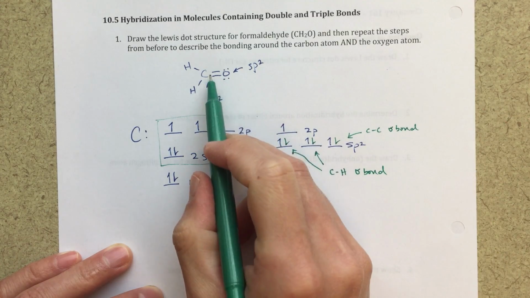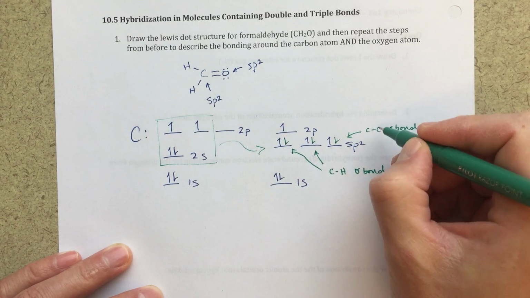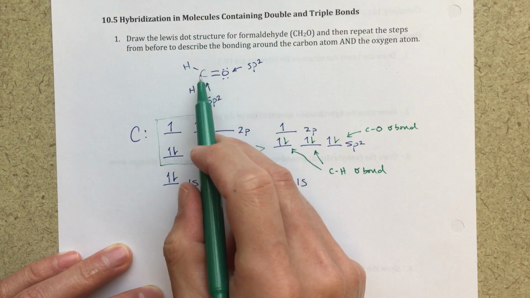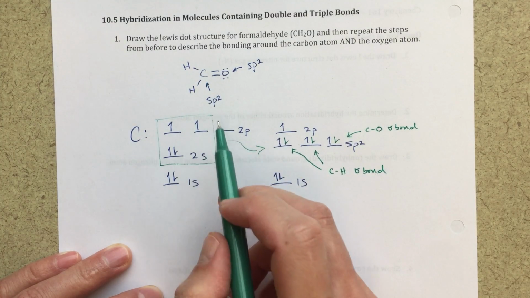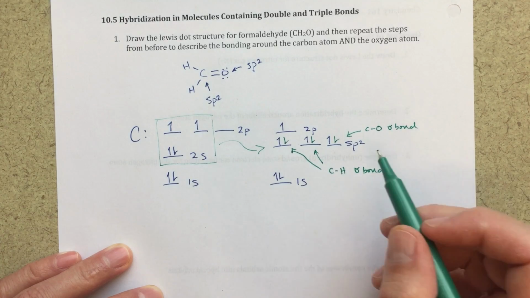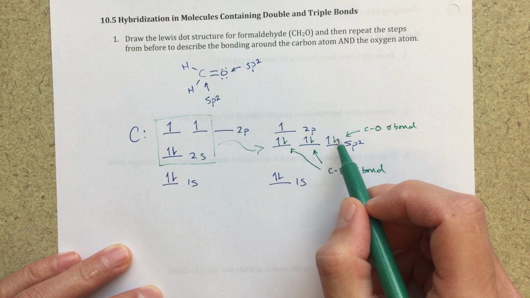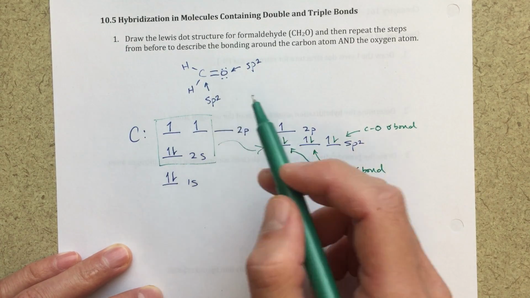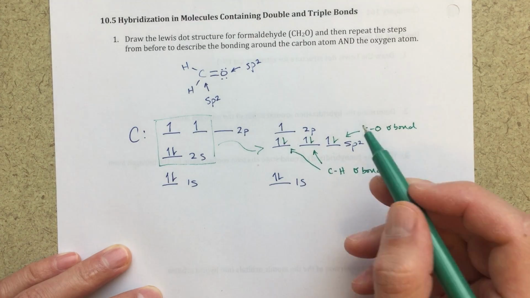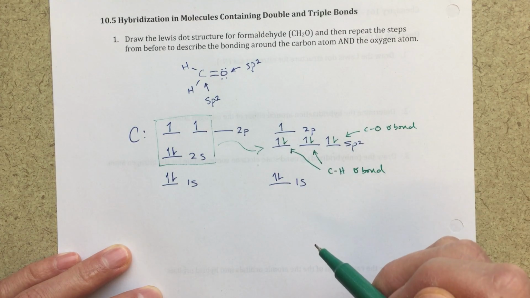So I've got a sigma bond between the carbon, or excuse me, CO sigma bond. So I've got a sigma bond between this carbon and oxygen. That's the first bond of the double bond. And this other electron here, that's going to be coming from oxygen. Oxygen is going to be sharing that electron with the carbon, so that fills up my sp2 orbital system.